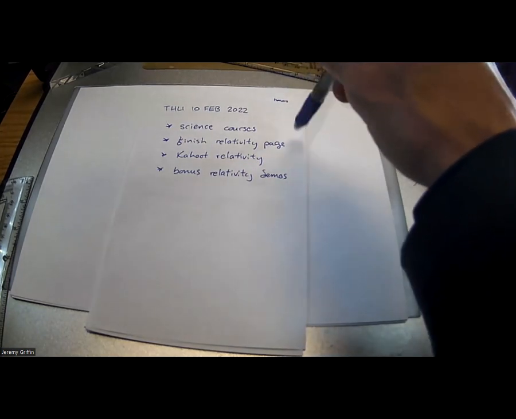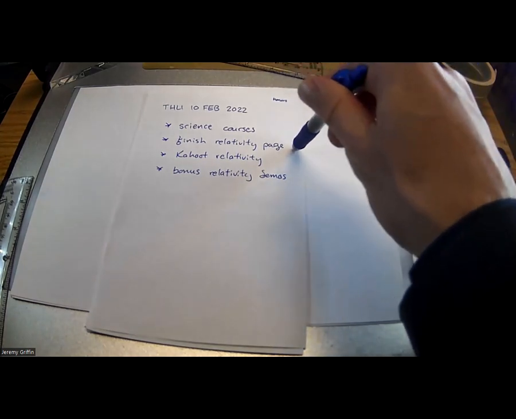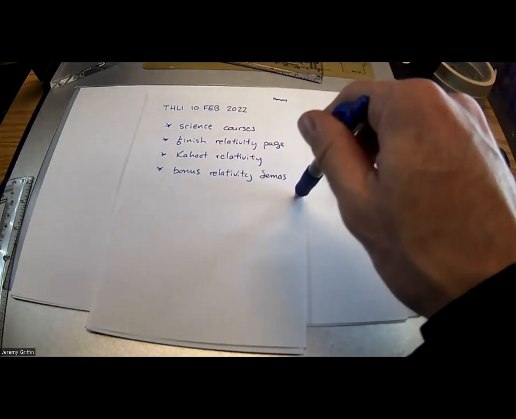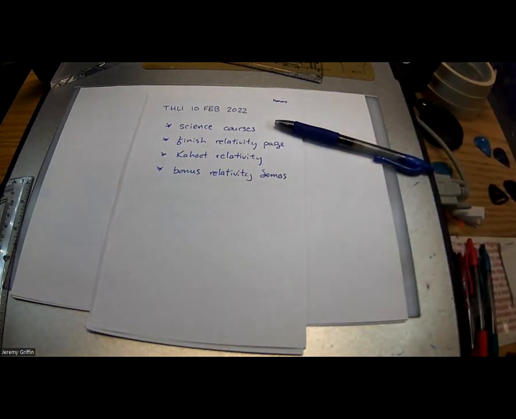So gonna wrap up some relativity ideas today. We're about to do a Kahoot, gonna finish that relativity page, finish class with maybe some bonus demo. I do want to mention science courses.